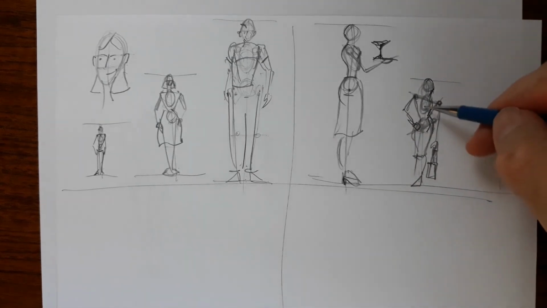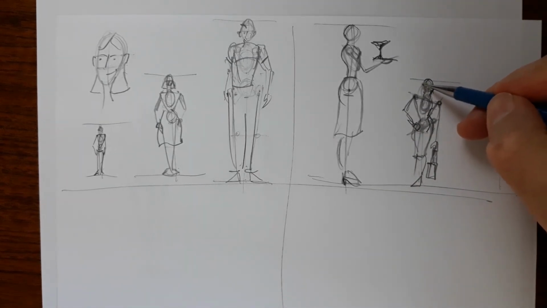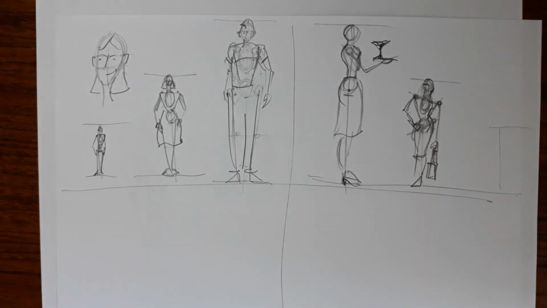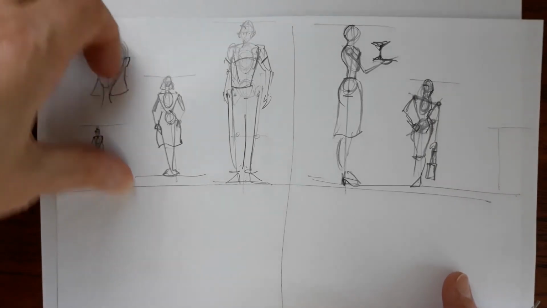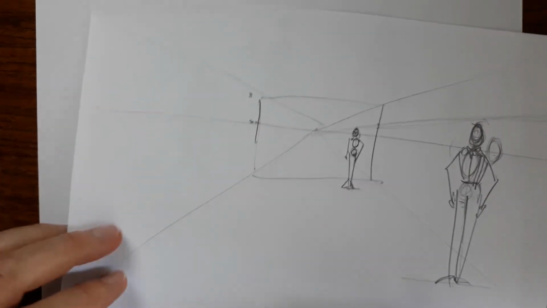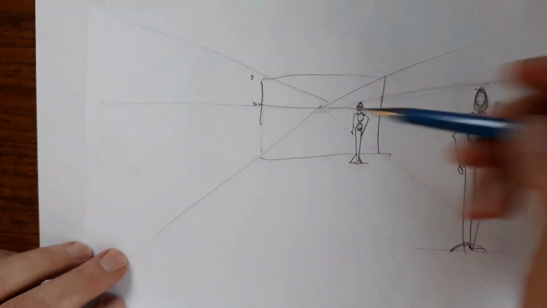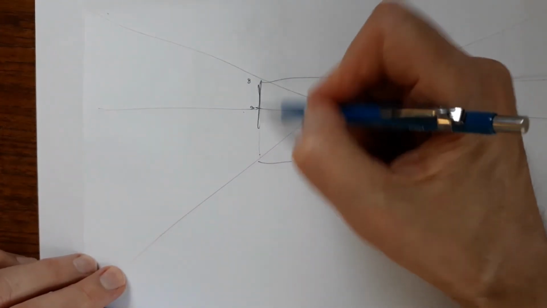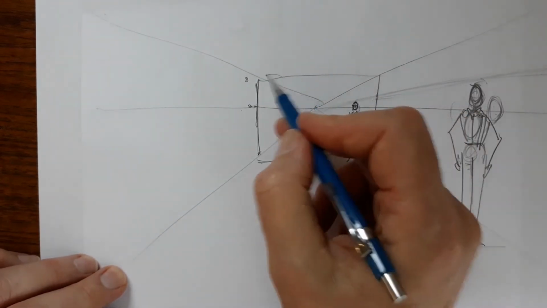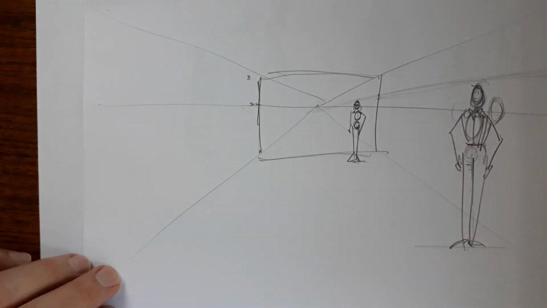That's really very simple, but that's just going to get the idea that you have people in your space. It's going to make your spaces more understandable in terms of proportion, and it's going to make your spaces more interesting because people want to be in places that are occupied by other people.